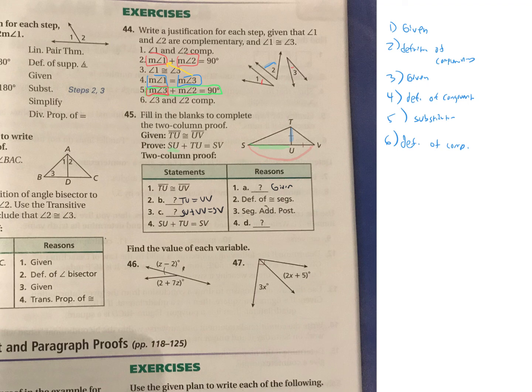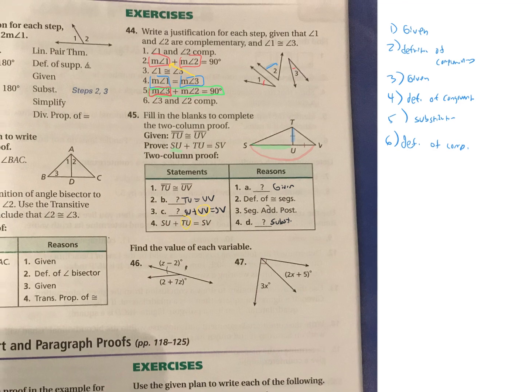All right. And then if you look very closely, what they did is they then swapped out the UV with the TU. You can replace the UV with the TU because we've already established that TU equals UV. So this is the substitution property of equality. All right, so hopefully that makes sense. We established that SU plus UV equals SV by the segment addition postulate, and we can swap out that UV with the TU because we've already established that TU equals UV, and that is the substitution property of equality. And this is what they wanted us to prove at the end of the day. All right, so that's that.